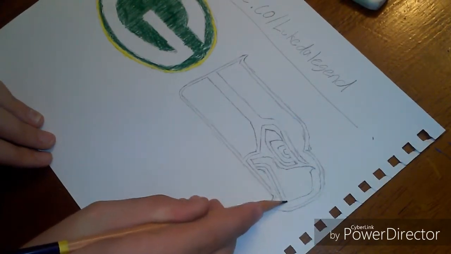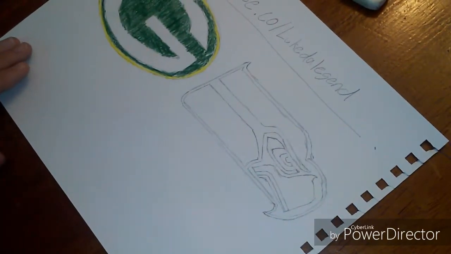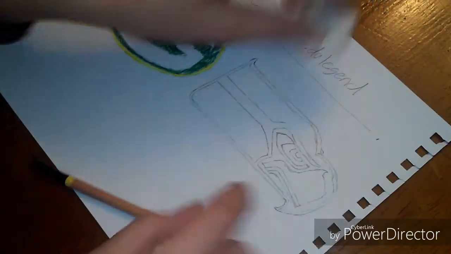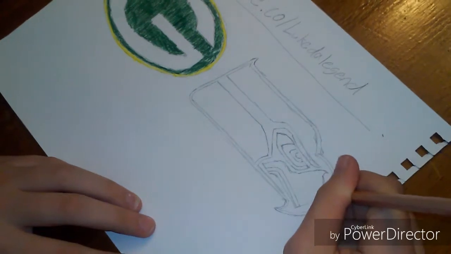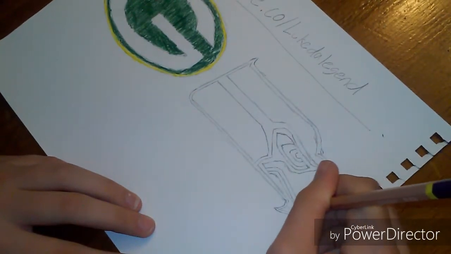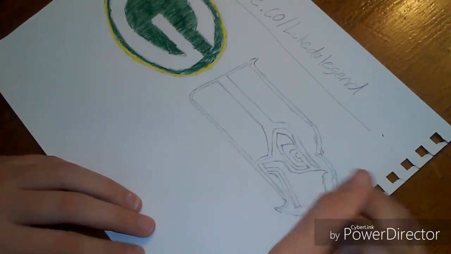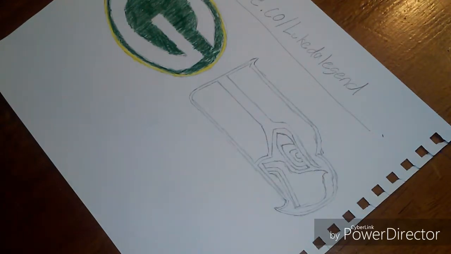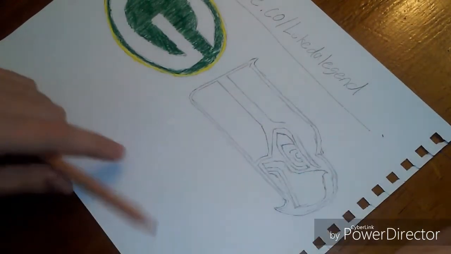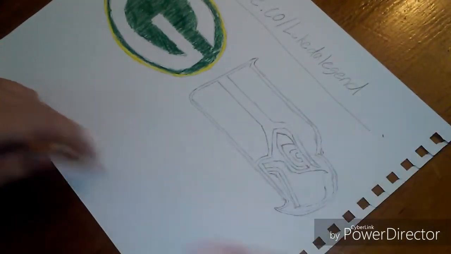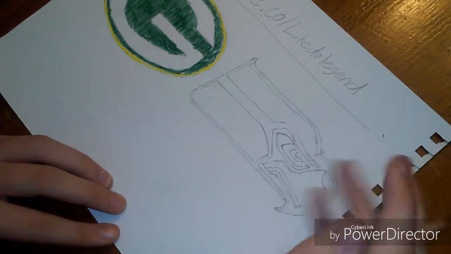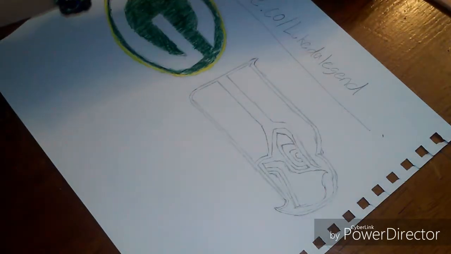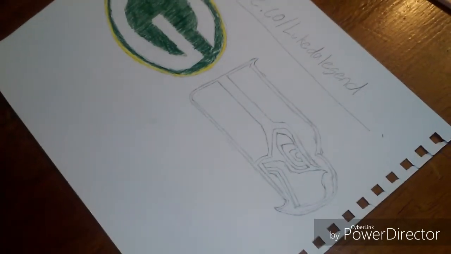So you can see a little better. So now you've completed the pencil sketch. I'm going to fix the beak here. So now you have finished the pencil sketch of the Seahawks logo. And I think it was a little harder than the Packers logo. But I'm still gonna color it for you guys.